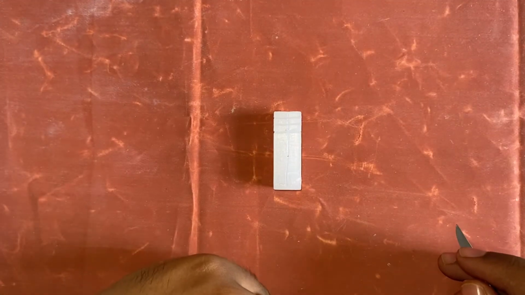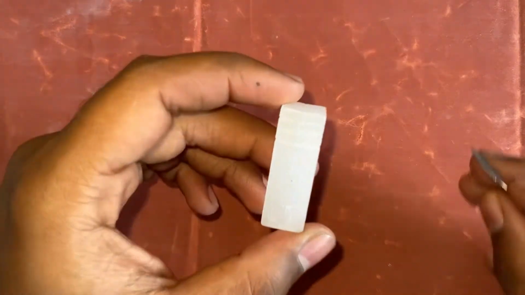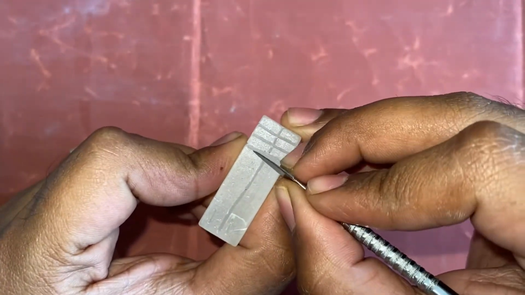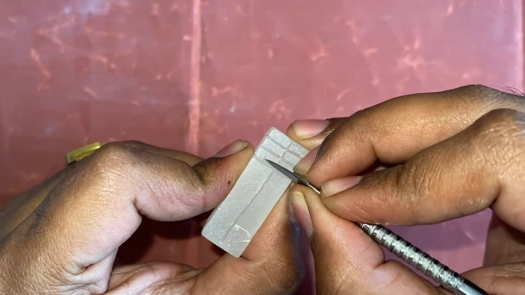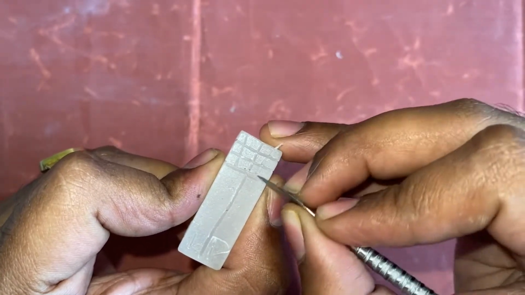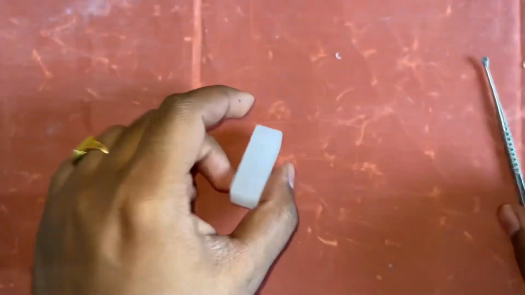Hi guys, welcome back. Today I will be demonstrating the carving of the mandibular central incisor. So we have already given the landmarks. Now in this step we will draw the outline of the central incisor.